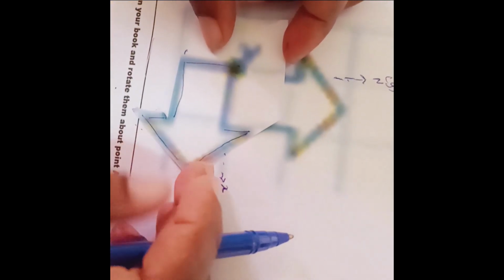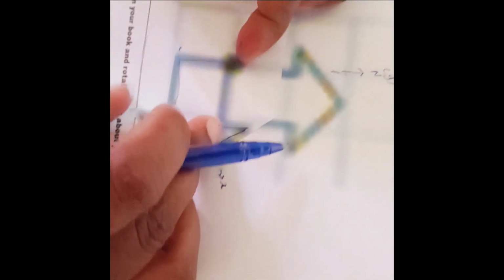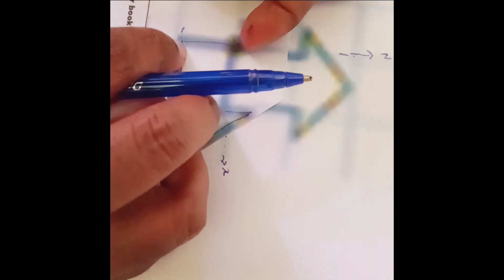Okay, see this edge here is in line with this edge, or this corner of the arrow is in line with this line underneath, so put a mark there to indicate that this line is in line with this line.